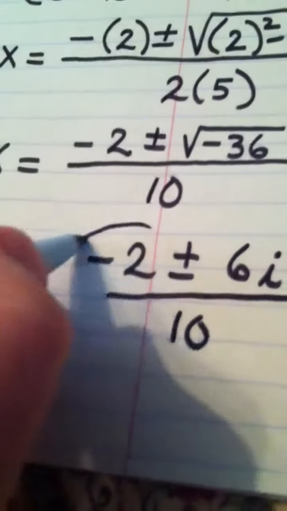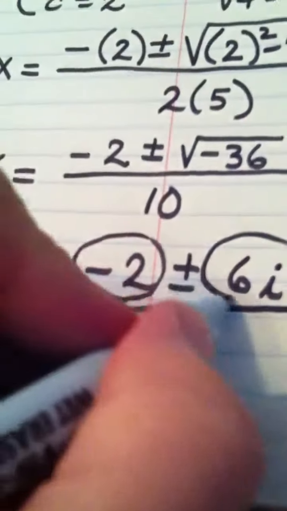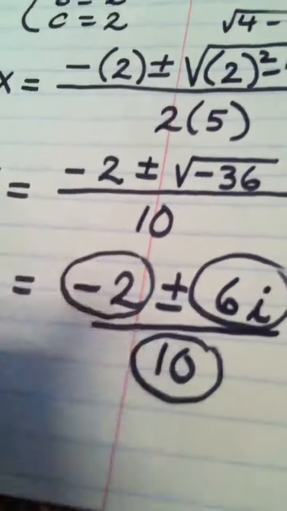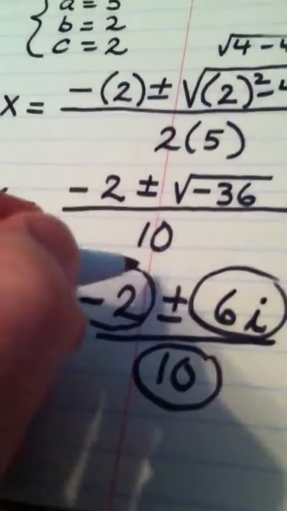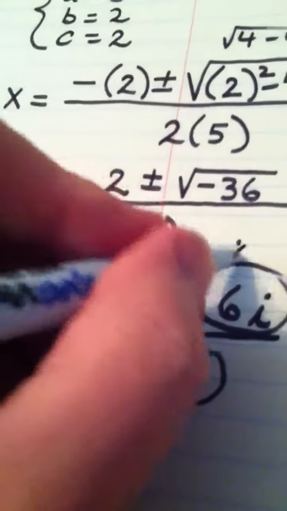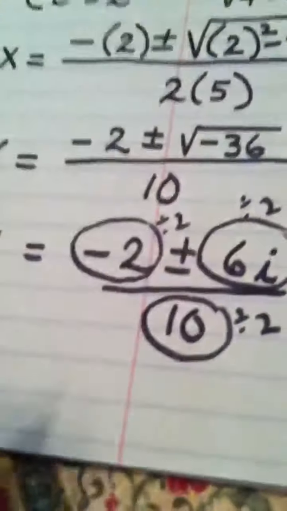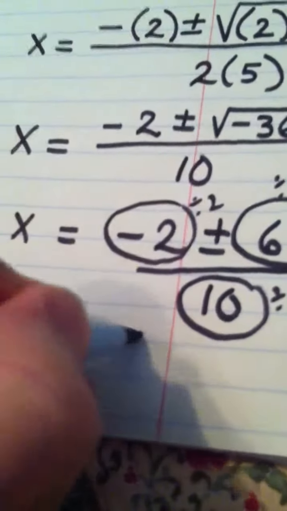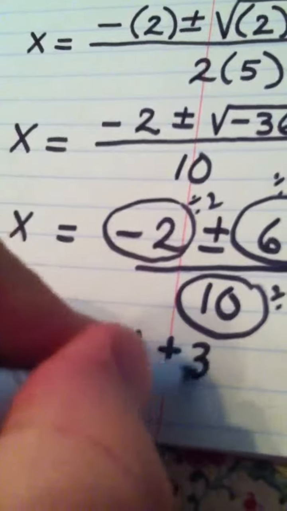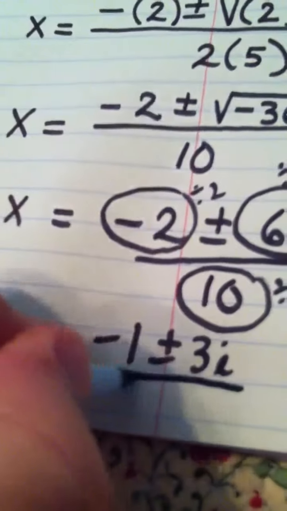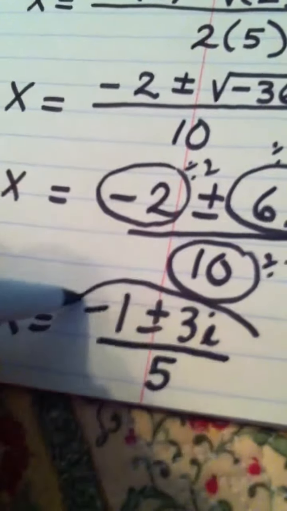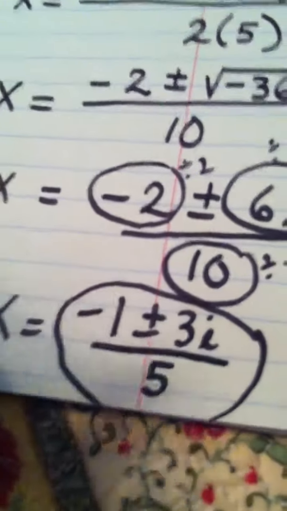Now, there are 3 terms here, 2 on the top and 1 on the bottom, and to reduce this to lowest terms, what we do has to be able to be done to each term. I can divide each term by 2. When I do, I have a negative 1 plus or minus 3i all over 5. Okay? That is a perfectly correct answer.